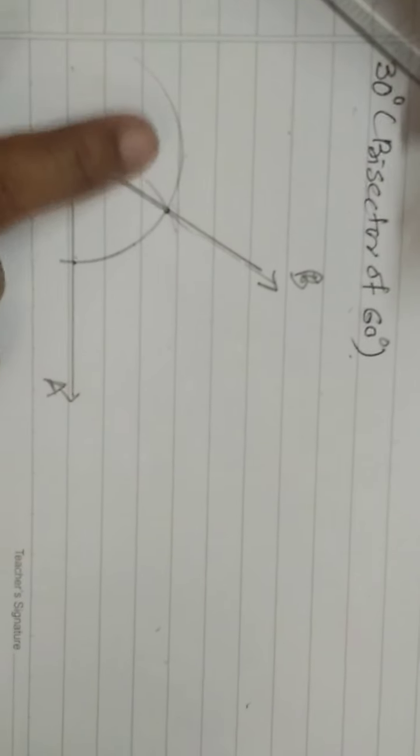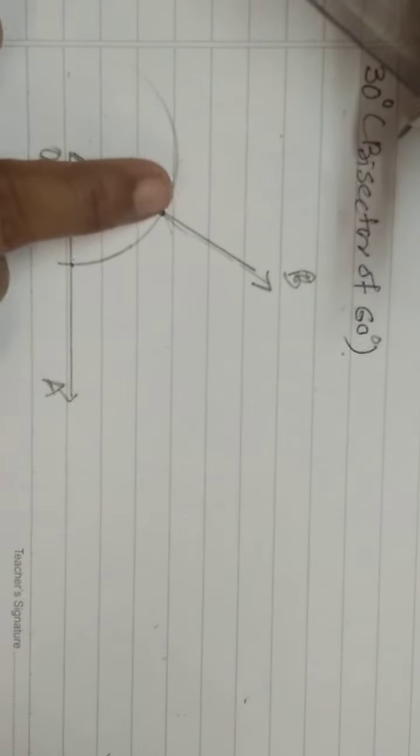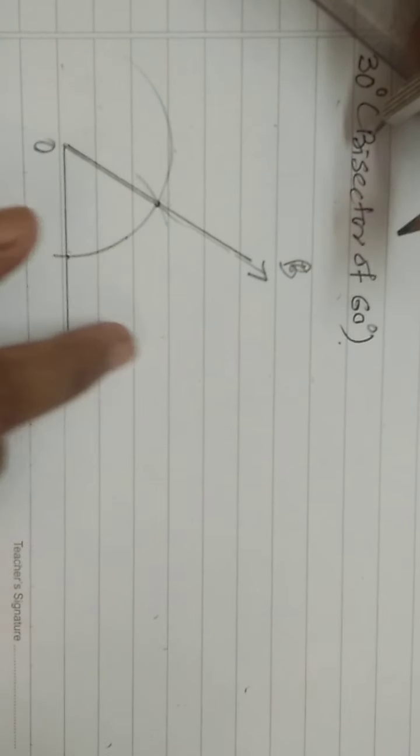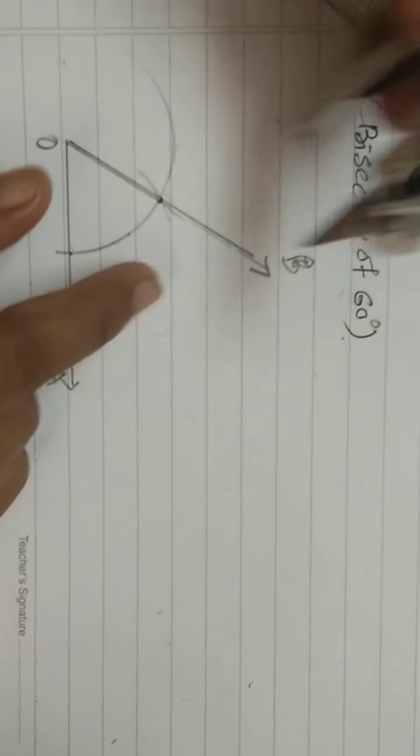Okay, we have completed 60. Now we got 2 points, so the arc cuts that point. The first one is this one and the second one is from these 2 points. We have to mark 2 arcs in between these angles. Okay, I will show it.